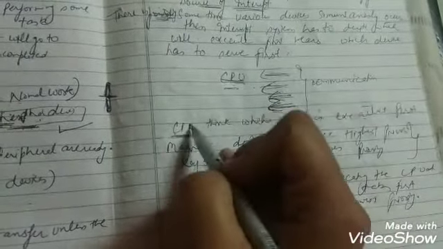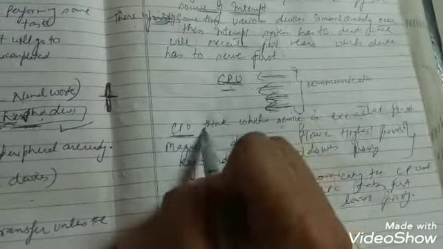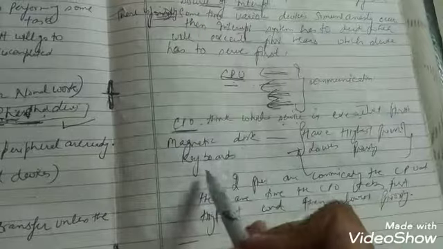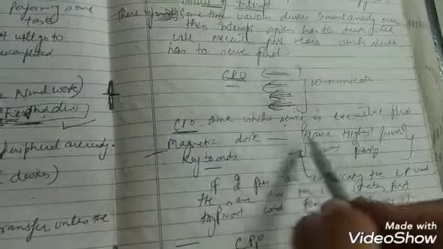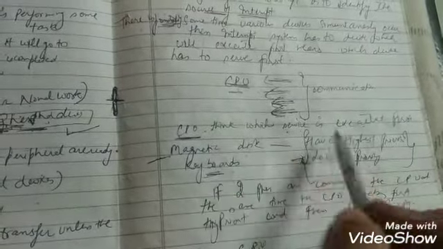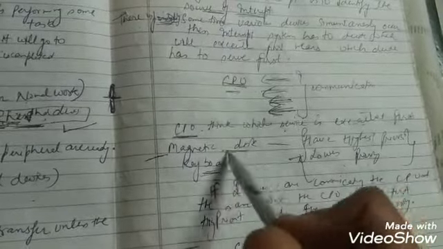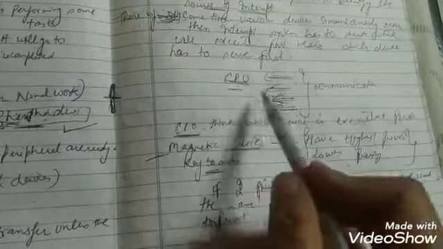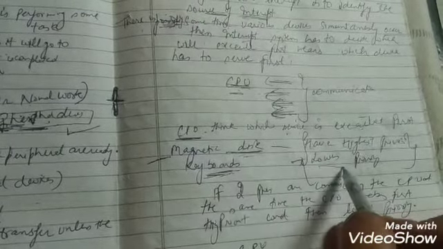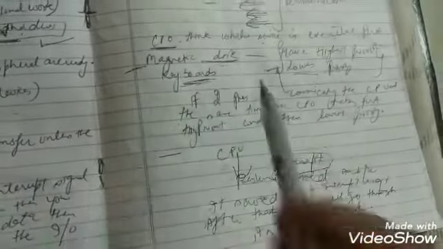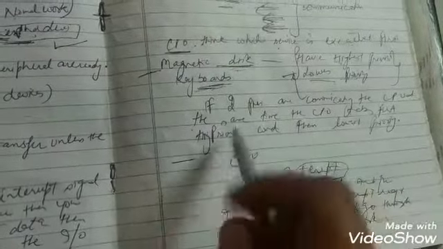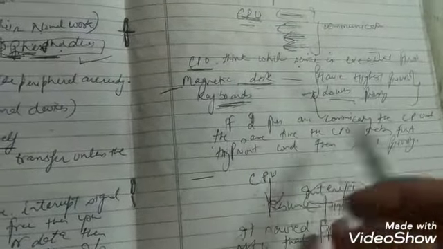Obviously the CPU will choose the condition or the state which has the highest priority. For example, magnetic disk and the keyboard, where the magnetic disk has the highest priority and the keyboard has the lowest priority. So definitely the CPU will choose the magnetic disk first, and after executing it, it will choose the keyboard. If two peripherals are communicating with the CPU at the same time, the CPU takes the highest priority first and leaves the lowest priority.